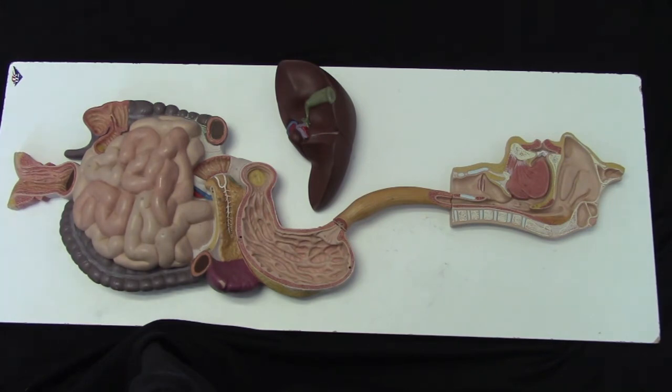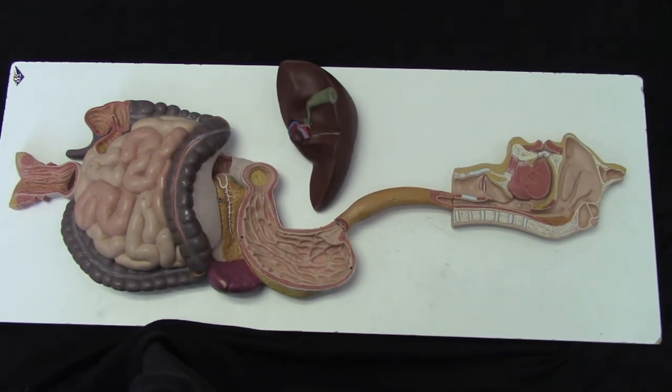The other parts of the digestive system are what we call either the accessory organs or the accessory structures, and these are going to be organs or structures where food does not run through them. These are going to produce a secretion that is going to be necessary for the whole process of digestion and absorption. So the salivary glands are part of these accessory structures, and they will be located just adjacent to the oral cavity. We don't really see them in this model. We'll look at those in another model, but those are considered part of the accessory structures.